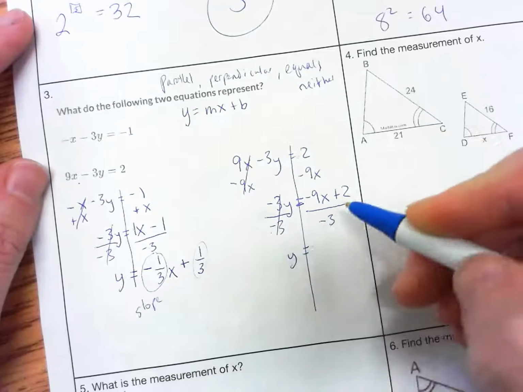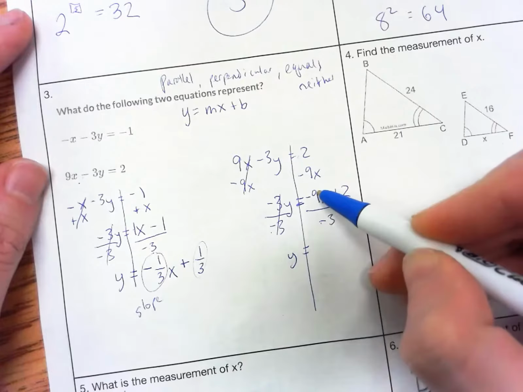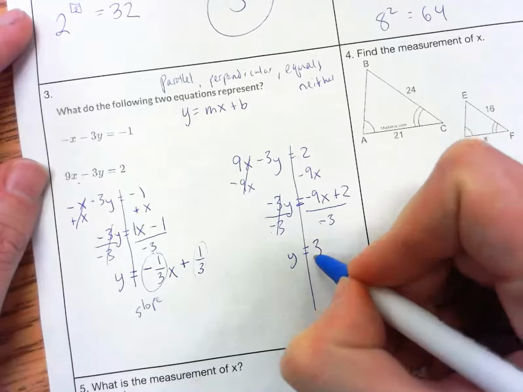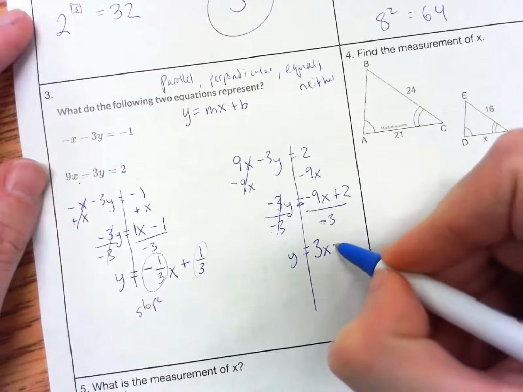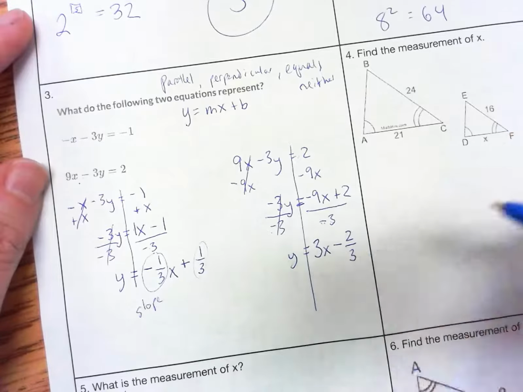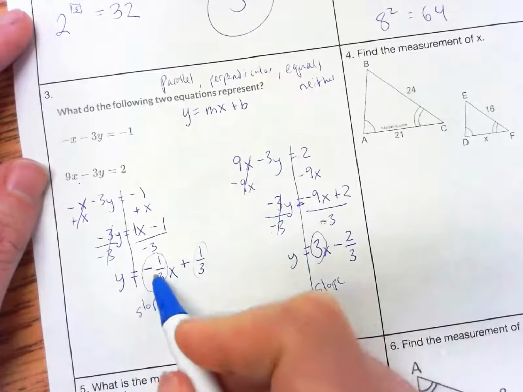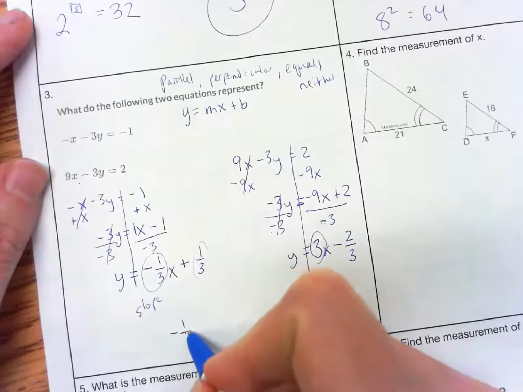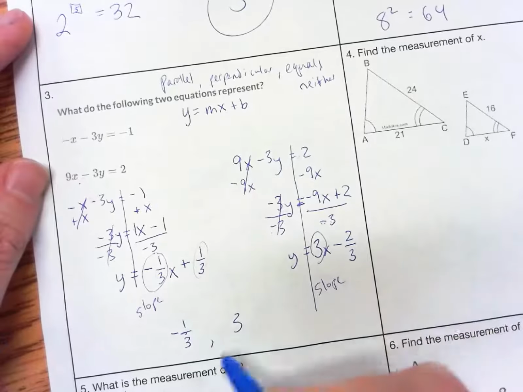And I'm left with a negative divided by a negative would be a positive, and then 9 divided by 3 is going to be 3x, and then a positive divided by a negative would be a negative, and 2 divided by 3 would be just 2 over 3. So if I look at my slope for this one, I have a slope of negative 1/3 over here, and I have a slope of 3 over here.